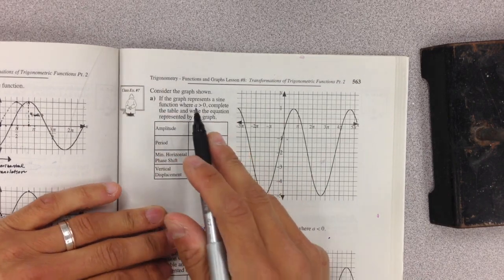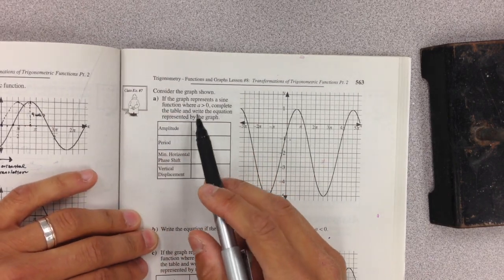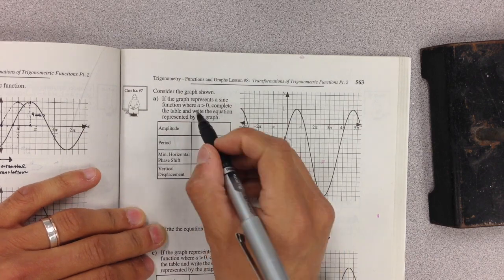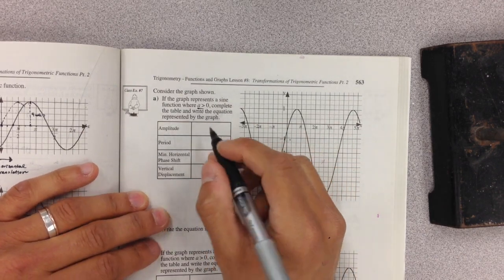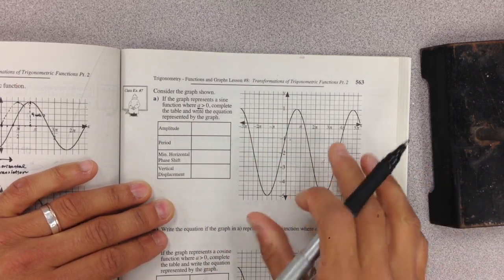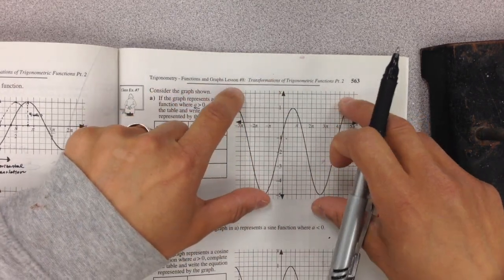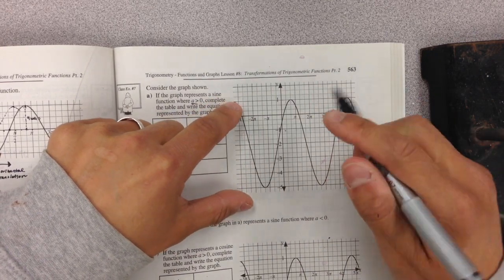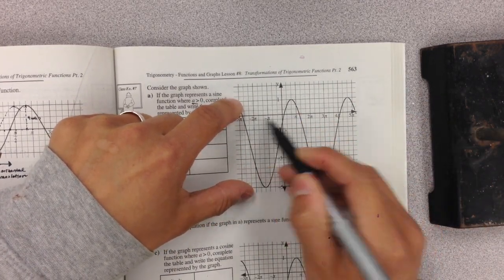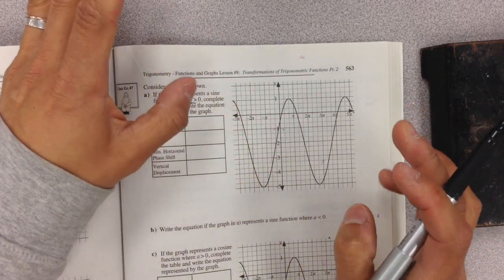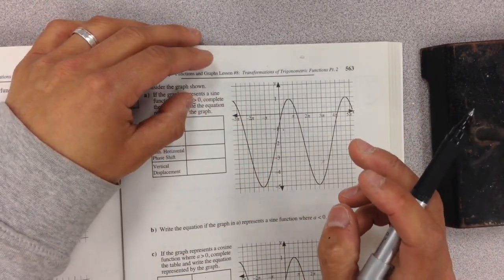Consider the graph shown. If the graph represents a sine function where my amplitude is greater than 0, complete the table and write the equation represented by the graph. Alright, so this one, if we look at this graph, is probably going to look a little more confusing to you, because if you look at the halfway point, it's not going through 0. All the other graphs you've looked at to this point, the halfway point has gone through 0.